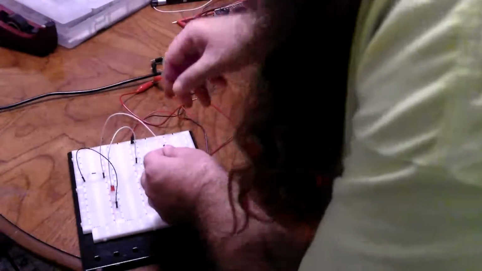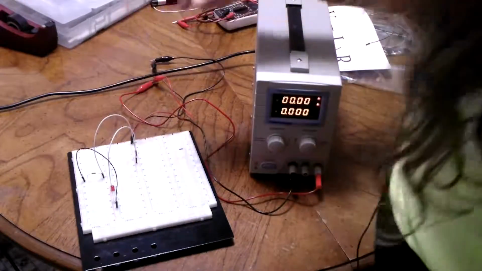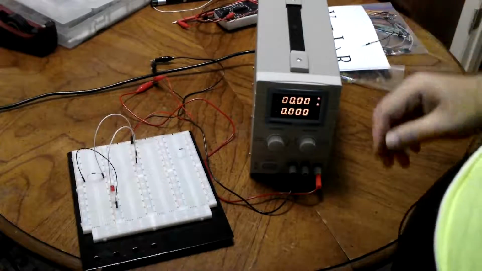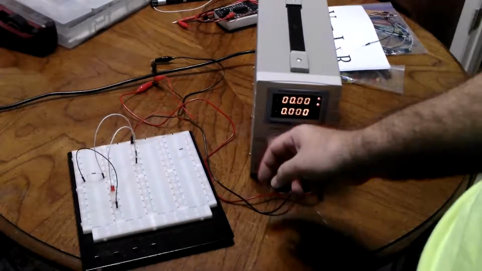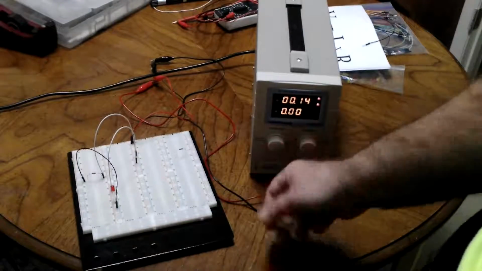And then we connect the negative of the resistor. Make sure that's in the right spot, and it's not. Let's put it in the right spot. There we go. To the negative of the power, which of course will do nothing. Now, here's the fun part. Now I'm going to turn it back up to that 1 milliamp. Watch the LED closely.